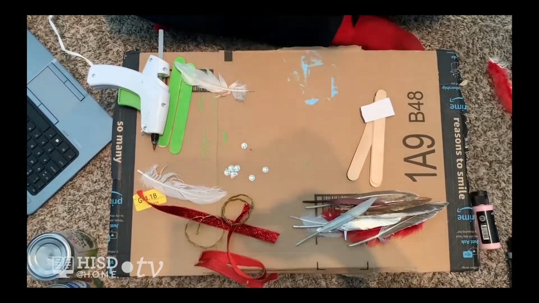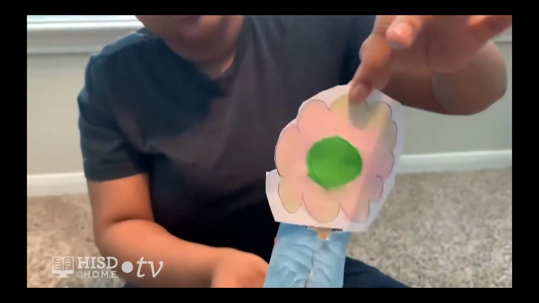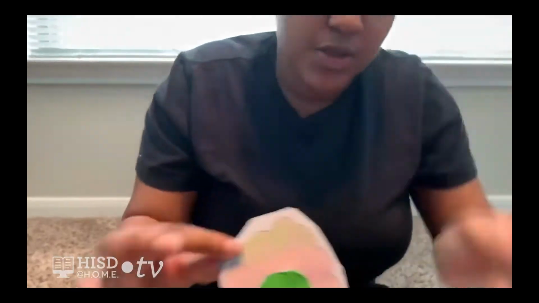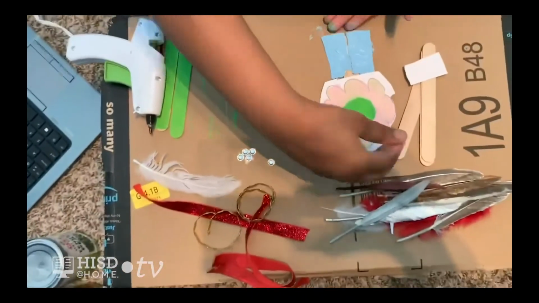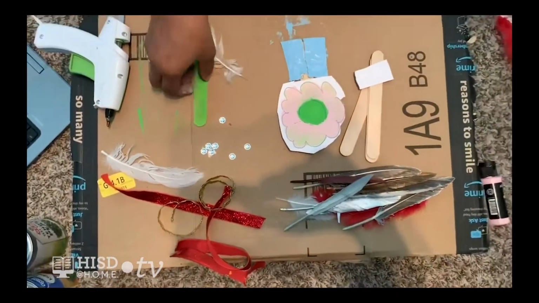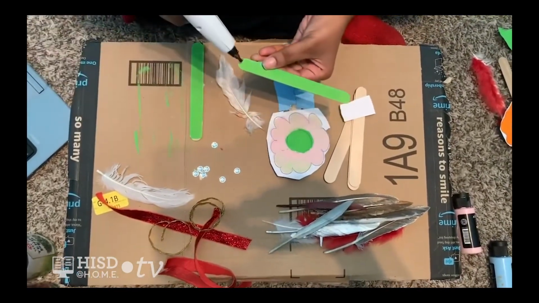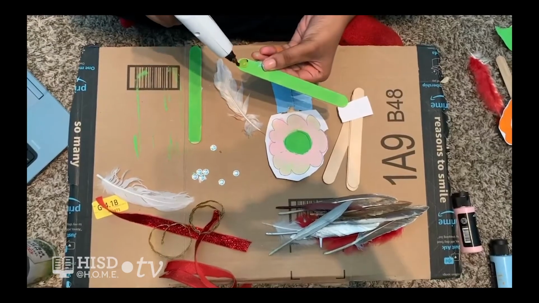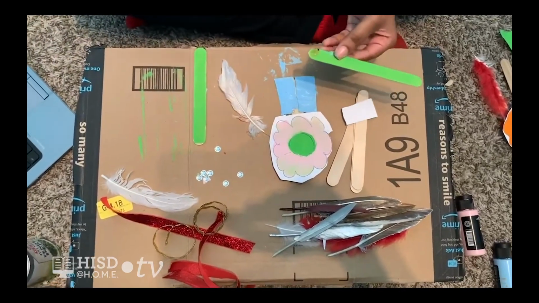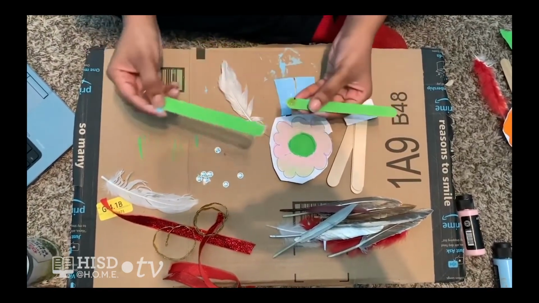Alrighty, so this is the flower girl I made. It's a simple puppet using just paper and paint. And now I'm actually going to try to make a set piece. So I'm going to make a tree, because we're going to be using these puppets to create stories and retell stories.